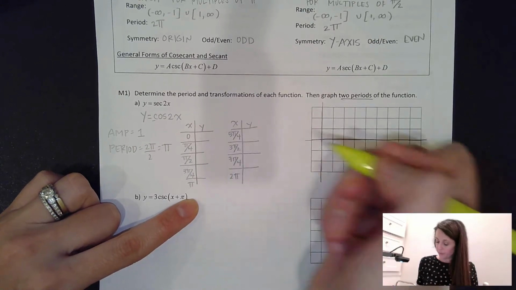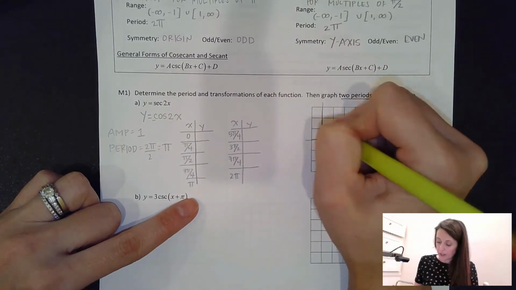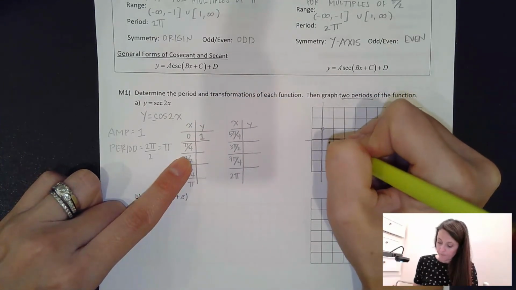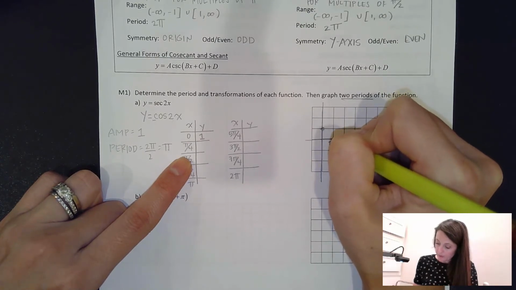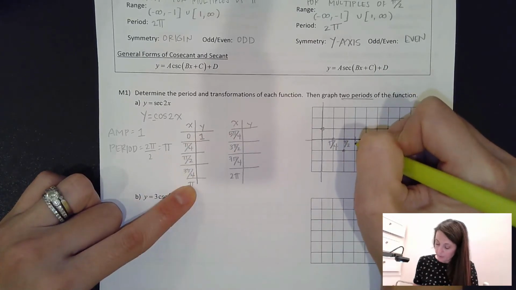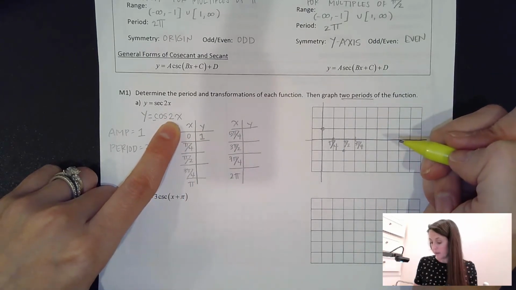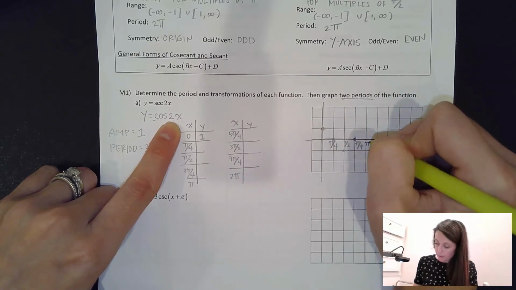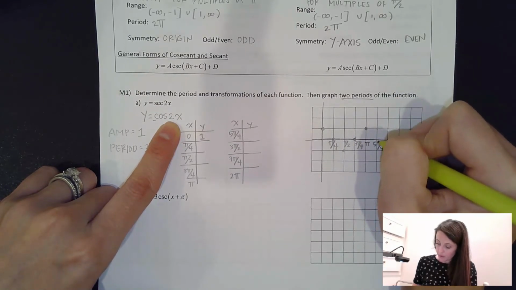Pi. Okay, so if you were to plug a 0 in there, you would be at a 1. At pi over 4, you would be at 0. At pi over 2, you will be at a negative 1. At 3 pi over 4, to plug it in here, it would be cosine of 3 pi over 2, so you'll be back at 0. And then at pi, you'll be back at 1. And then I'm just going to follow suit. So this is just going to happen all the way through.